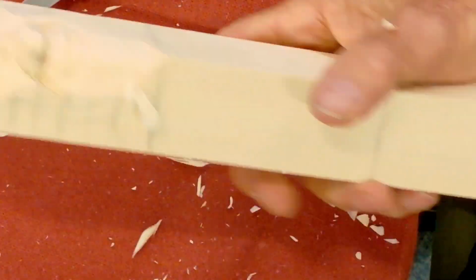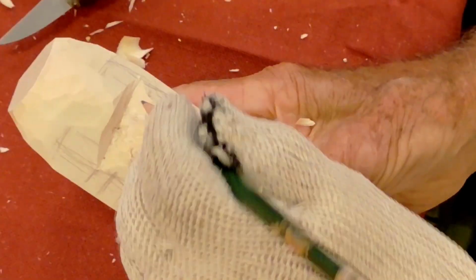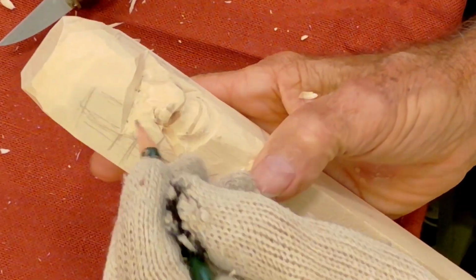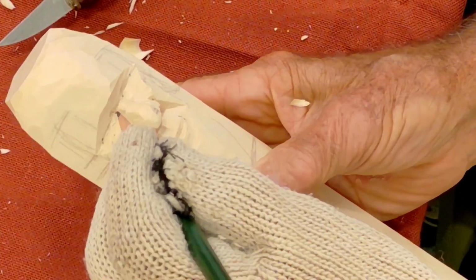All right, so I cut off my eye dots. I'm going to just put those back in, one on each side of the nose. It tells me where the eye was: inside of my eye, outside of my eye, left and right.